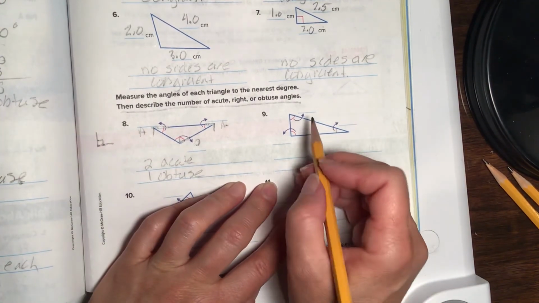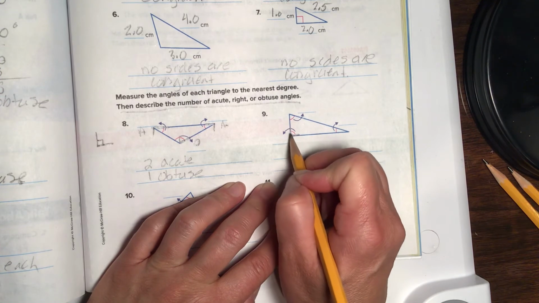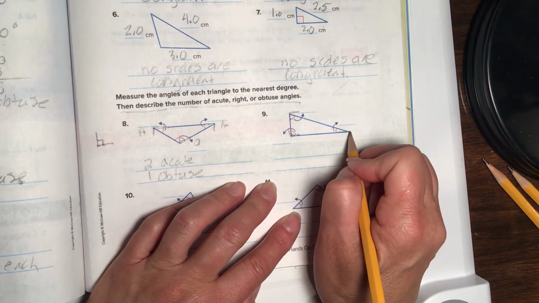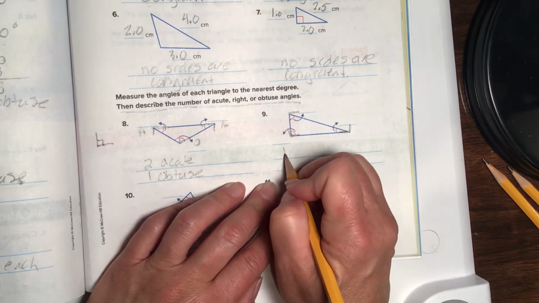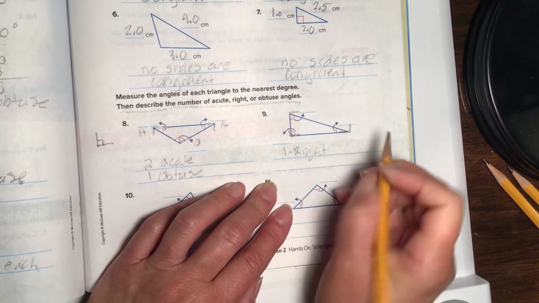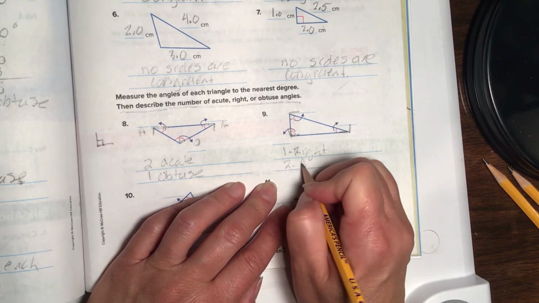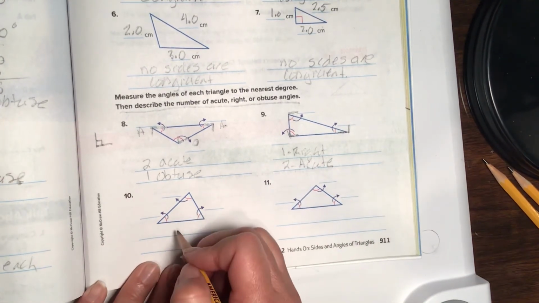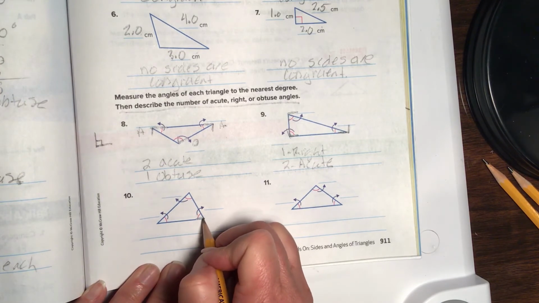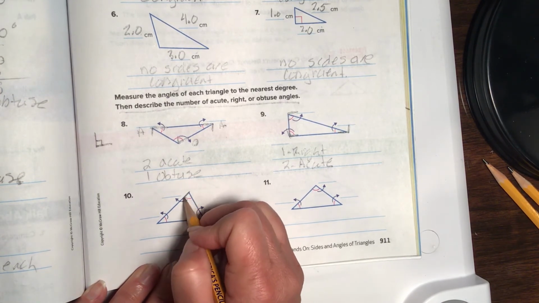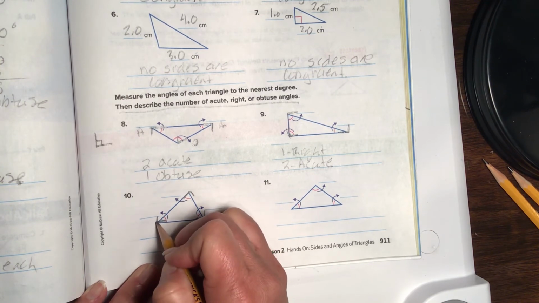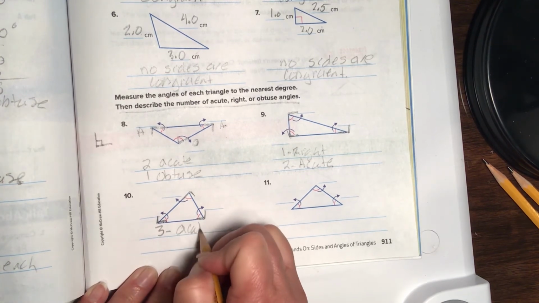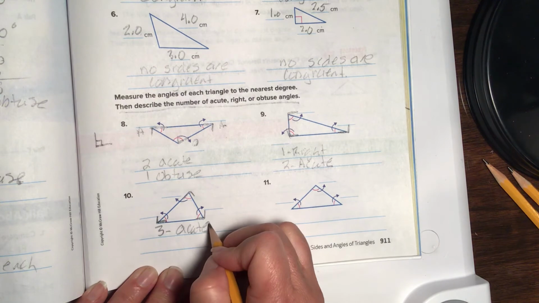Again, let's do our handy dandy little letter L trick. Oh look, I have a letter L right there perfectly. All right, let's try our letter L trick here. Oh, that one's smaller and that one's smaller. So it has 1 right angle and then 2 acute angles. Okay, letter L trick again. Wow, all of these are ending up to be smaller than that letter L, aren't they? So it has 3 acute. Because remember, if it's acute, it's smaller.